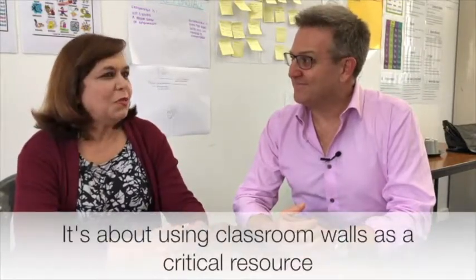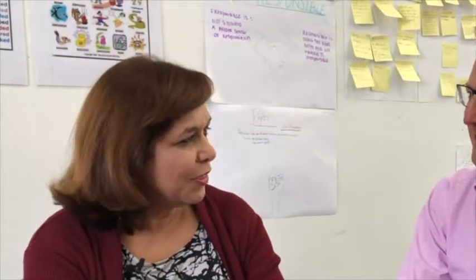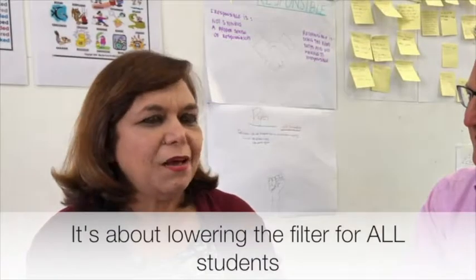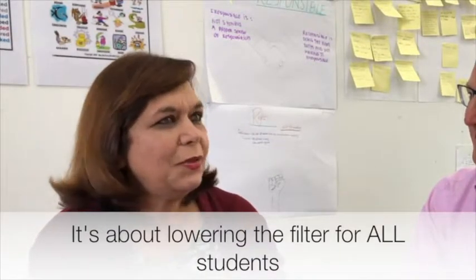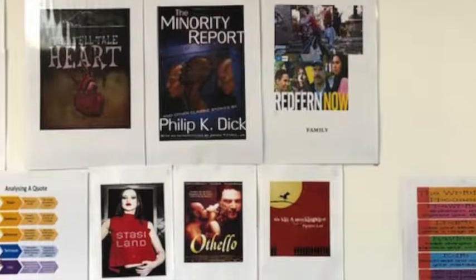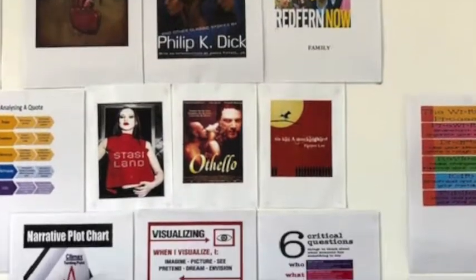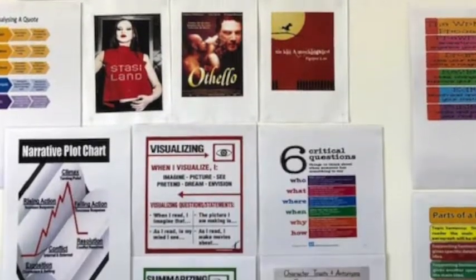Because when students walk into a class, they're very observant, my students. They immediately pick up on things. So that's the main thing I thought about: how I want to lower the filters. Because they come from diverse backgrounds, it lowers their filters when they walk in and see color on the walls and see important words that they can use in their learning.